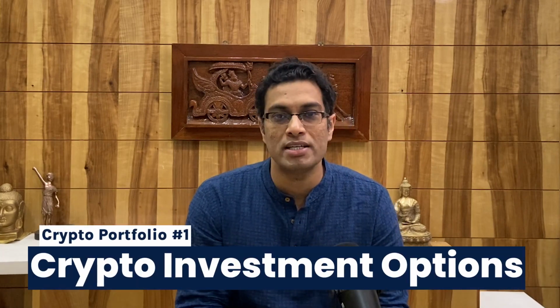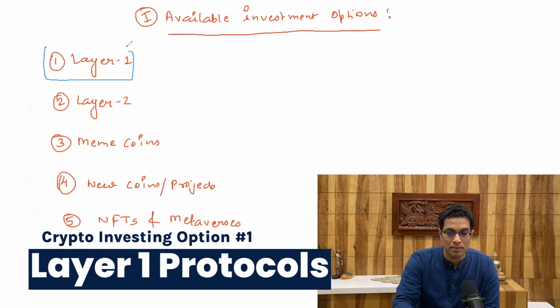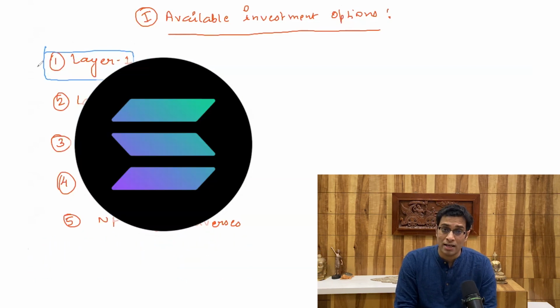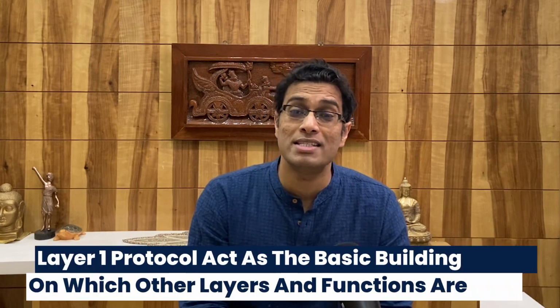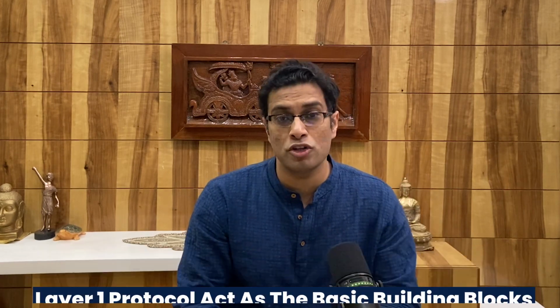And first and foremost, let us understand what are the options available for investors to invest in cryptocurrencies. While there is no standard bifurcation at play, understanding the following 5 options can help you understand the landscape of available options in a more holistic manner. So let us understand each of these 5 options one by one. So the first available option for investors are the layer 1 protocols. An example here would be Bitcoin, Ethereum, Litecoin, Solana. So these are layer 1 protocols. Now, why are they called layer 1 protocols? Because these act as the basic building blocks on which other cryptocurrencies and other crypto projects are built.